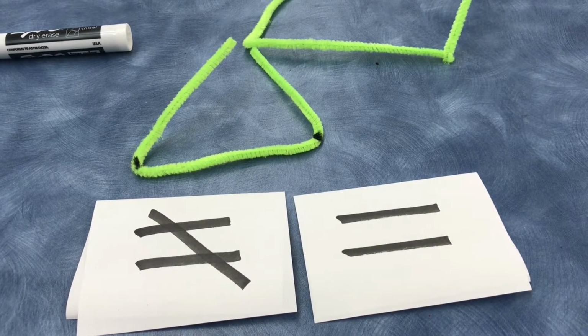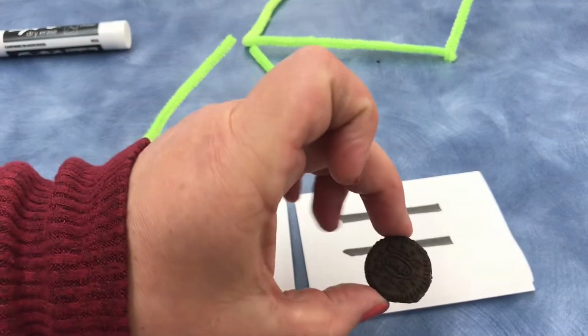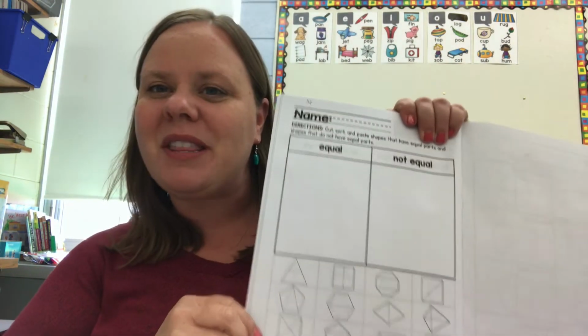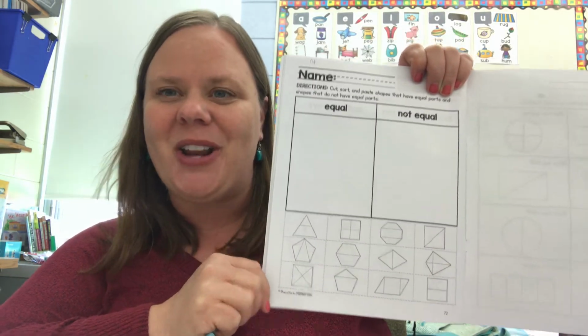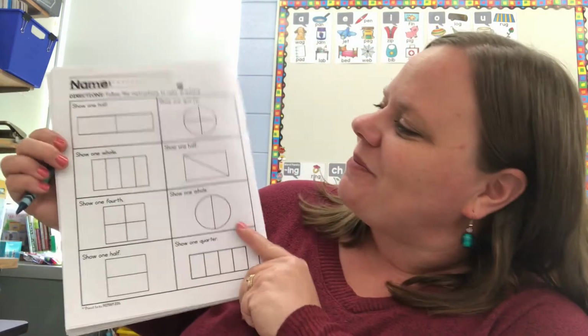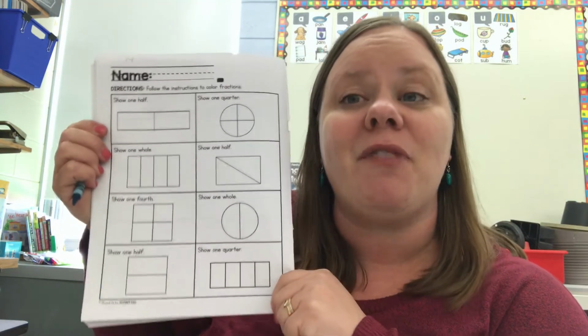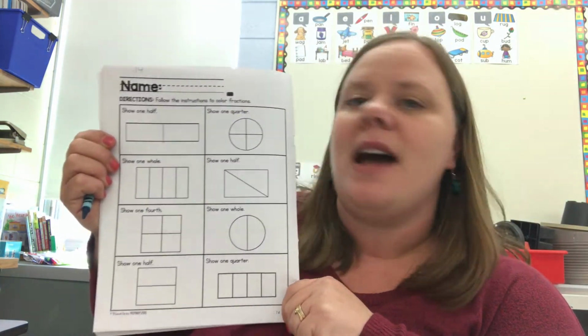All right, I'm going to grab the book as soon as I have one of my cookies. All right, I have to make sure I don't have any cookie crumbs left on my face. We're going to be doing the last 2 pages of the book. We're going to be doing this one where it talks about equal, not equal. And the very last page in the book, hurrah, must be summer, where we're going to be talking about fractions. And with fractions, it has to be equal parts. Otherwise, you can't do a fraction. So let's get started on figuring out if something is equal or not equal.